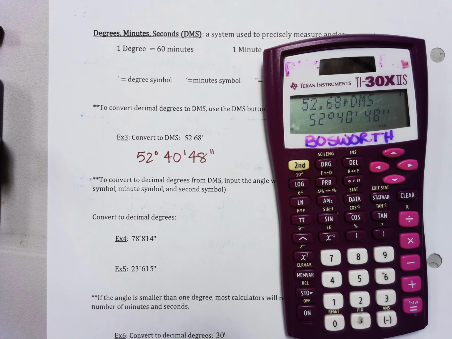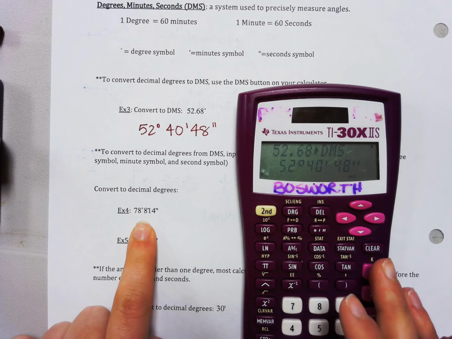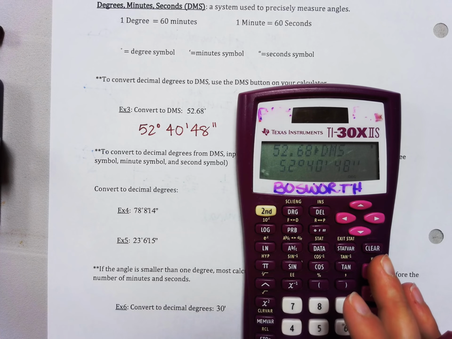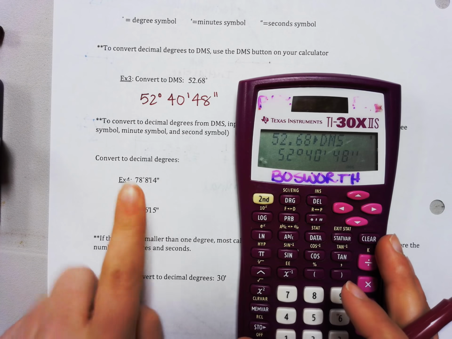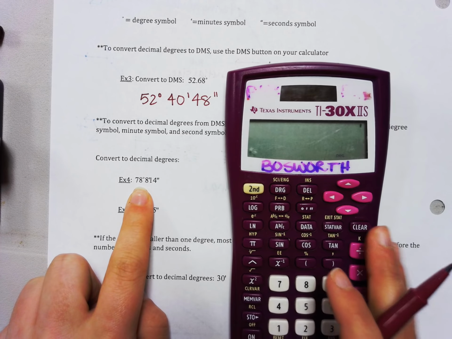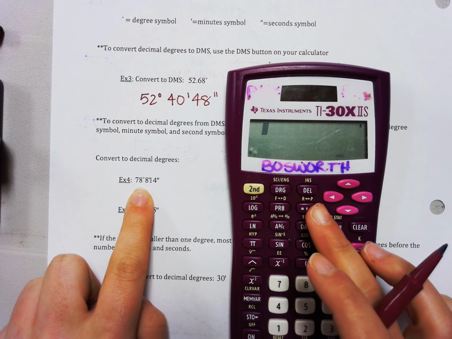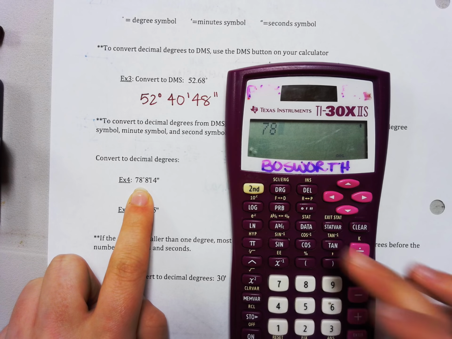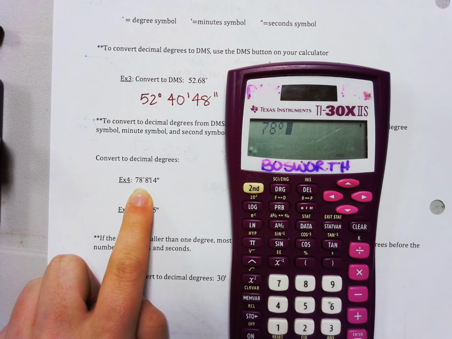You can also convert, again, the degrees, minutes, and seconds back to a decimal approximation. So we're going to do that next. As I'm putting in this value, I clear my screen, press this button and press enter to the appropriate one.